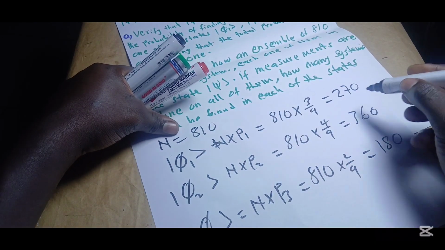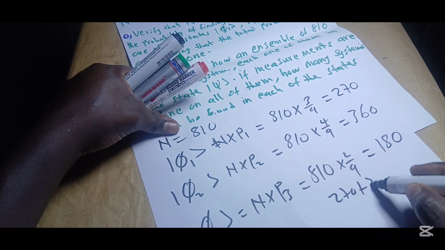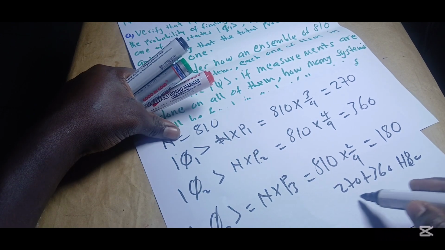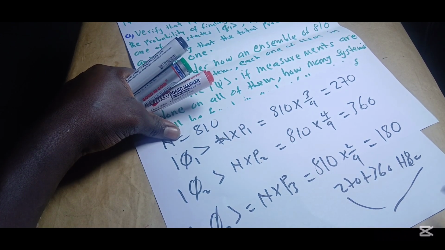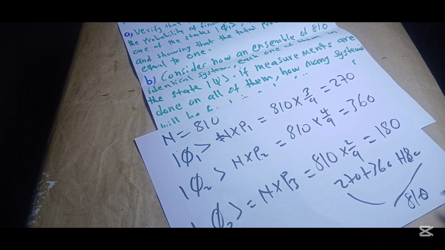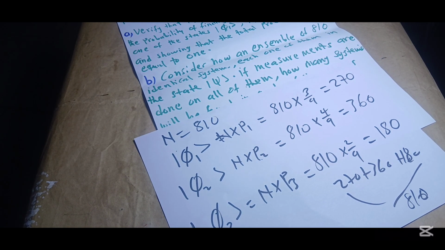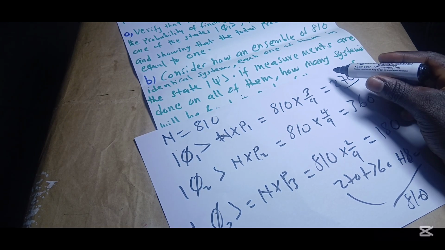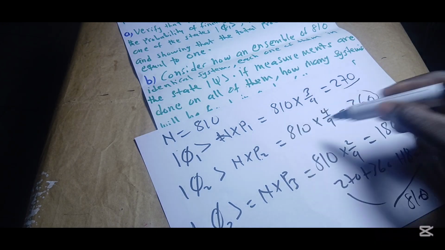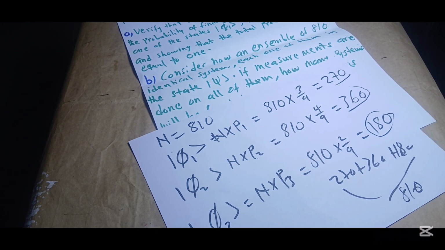So summing all these up, 270 plus 360 plus 180 will give us 810. So after the measurement, this is the number of systems that fall under phi 1, this is the number that fall under phi 2, and this on phi 3.